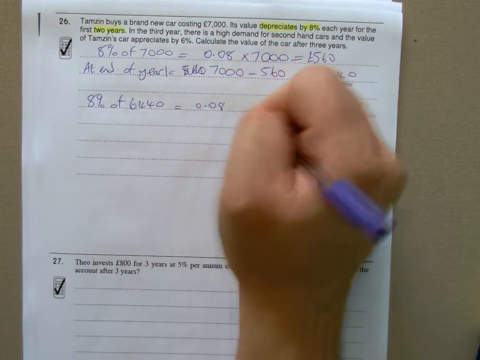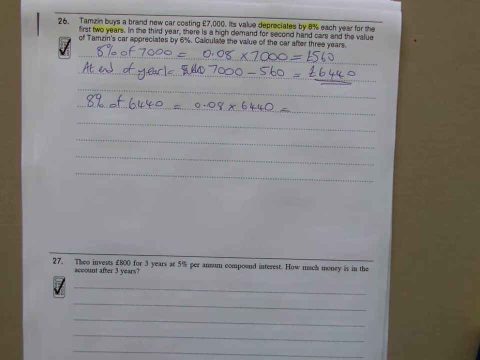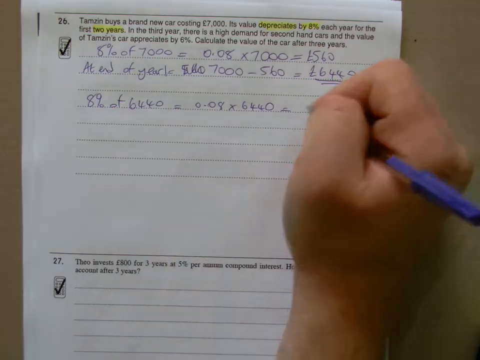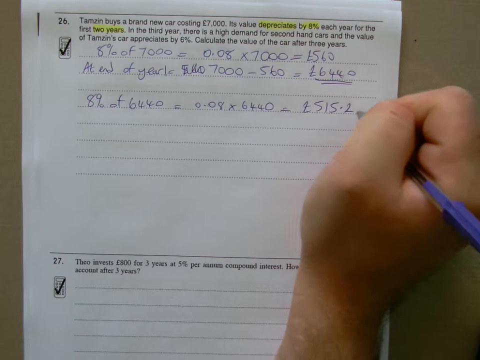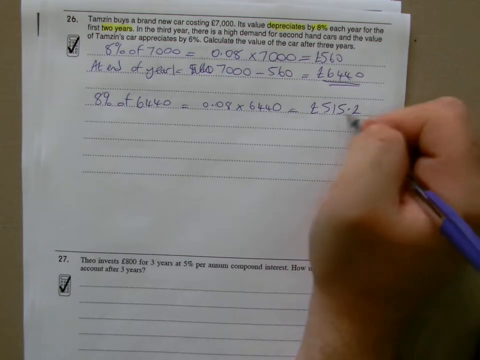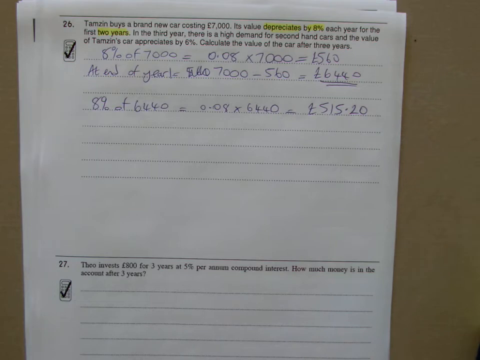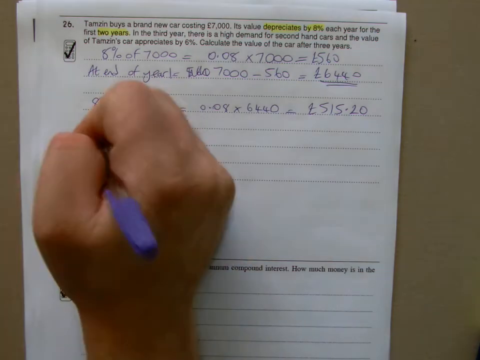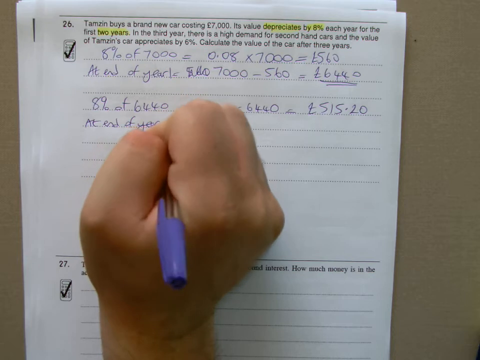So we write down our method. 8% is 0.08. Of means times, and 6440. We get that out to be £515.2. It comes out of my calculator, and of course, because it's money, even though the calculator says this, I need to add a 0 there to represent 2 decimal places for 20 pence there.